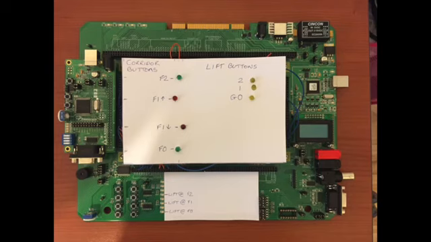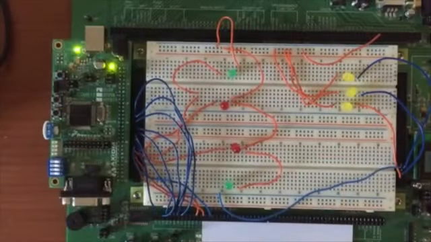Using this representation as a guide, the LEDs were placed on the actual board as accurately as possible. However, the location LEDs were moved down to the bottom of the board due to space constraints. However, this also makes it easier to follow the location of the lift. This next clip illustrates how the board is connected up.